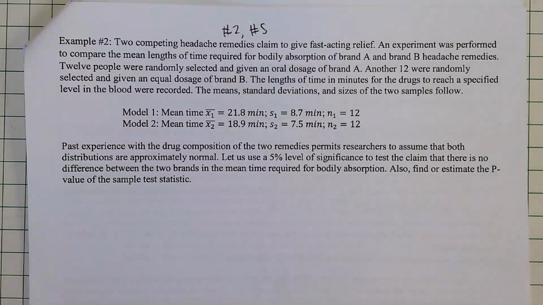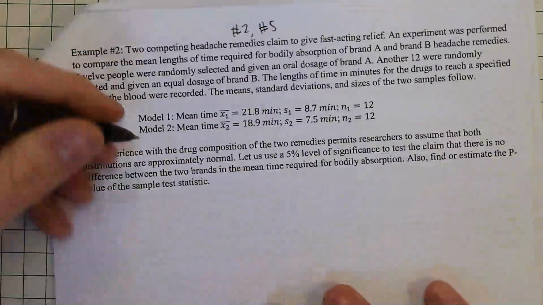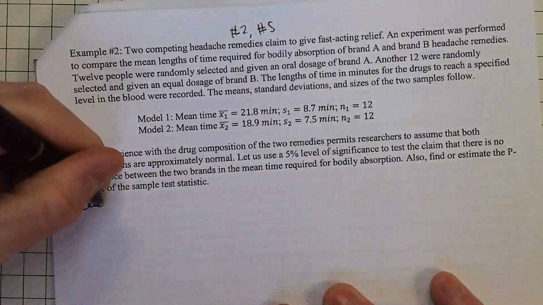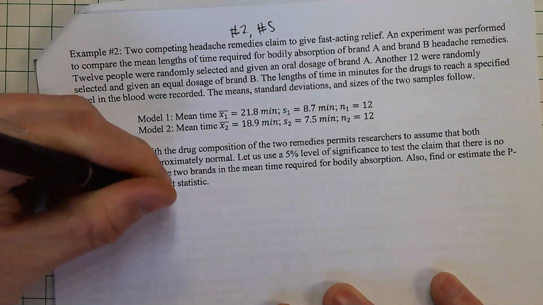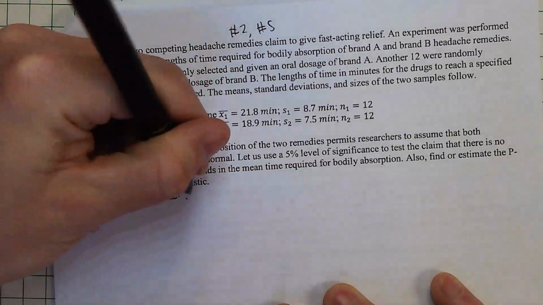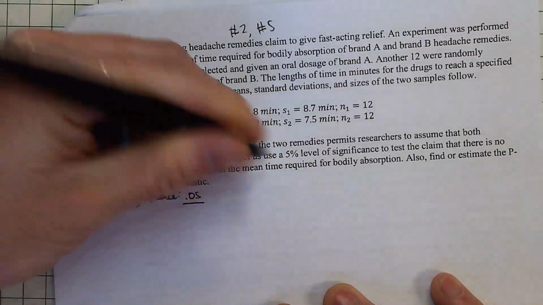First, they're going to ask you what the level of significance is. I know this is pretty simple, but you need to put the level of significance, 0.05. It's just this as a decimal.